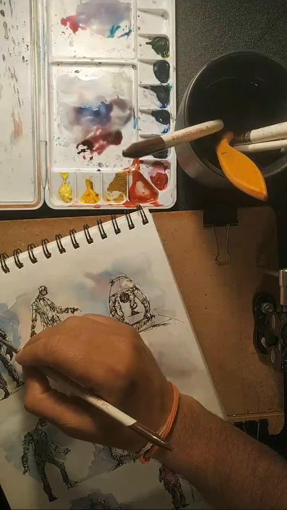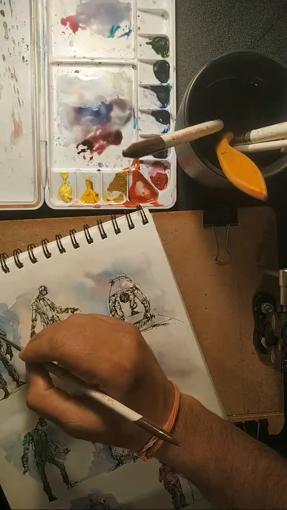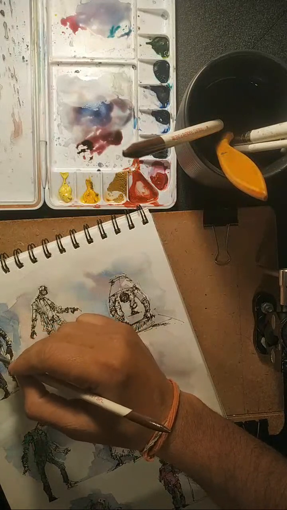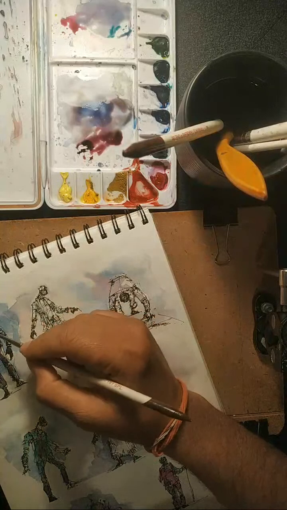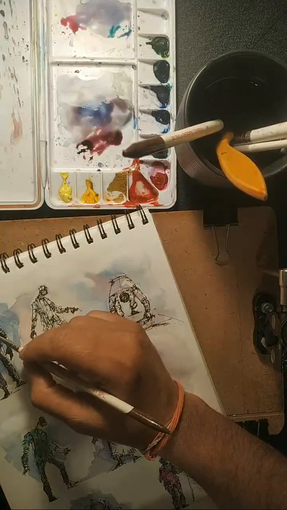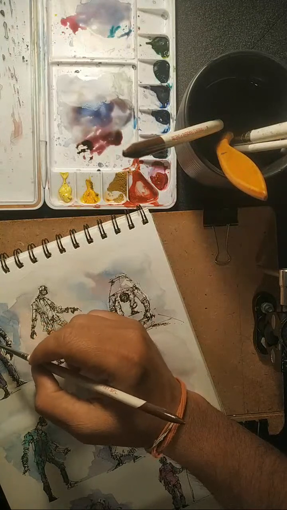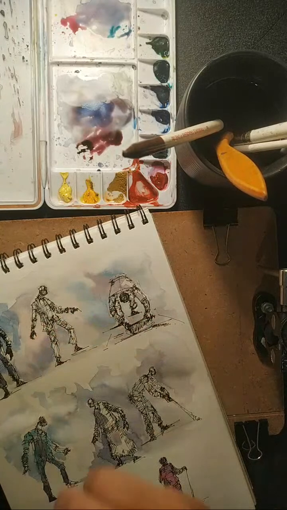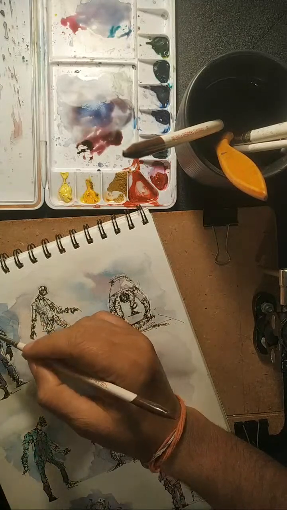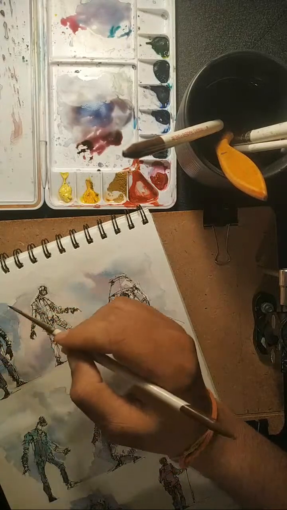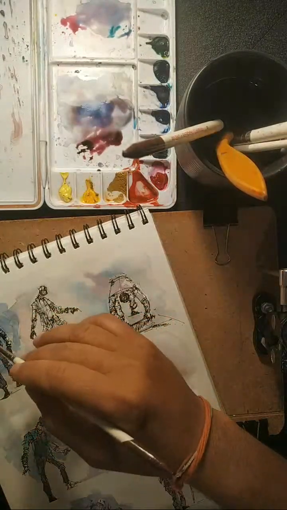And this part is totally light actually, full light is here, so I'm not adding anything in that area. So you can see the light is coming here, and then we completed this figure. I have not detailed any face details over there.